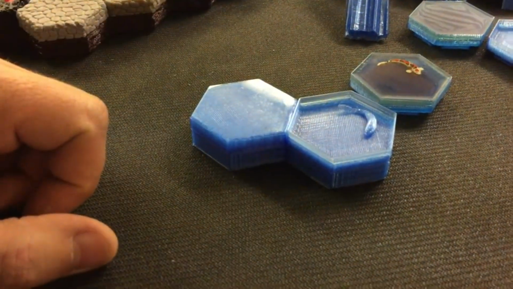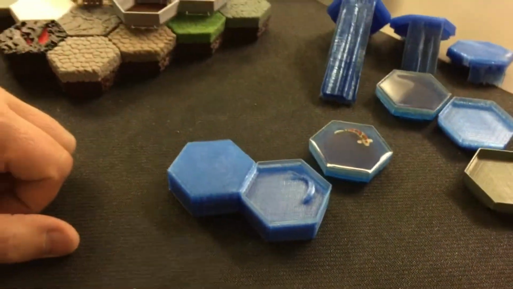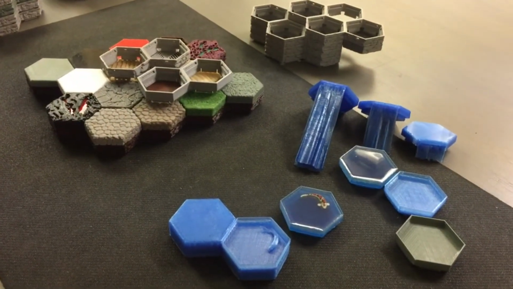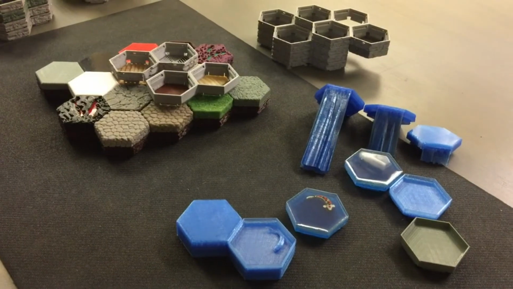So anyway, there's all kinds of different tiles we're working on. We've got a whole bunch more on our list to do, and we'll get them out to you as soon as we can.